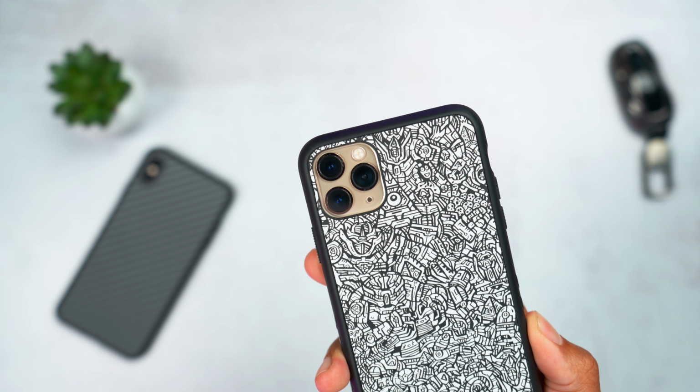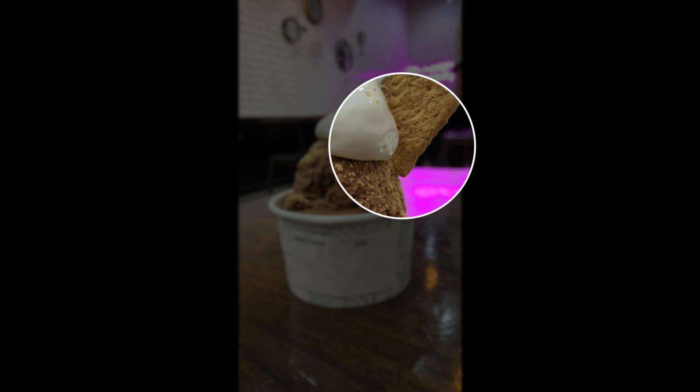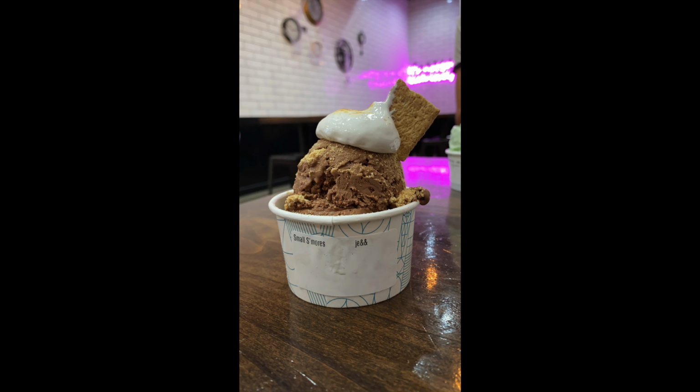When you zoom in, the three cameras will be using AI technology to make everything a little bit sharper and clearer. You won't really notice it from a normal photo that you take, but if you zoom into specific photos, you'll definitely see more clarity over iOS 13.1.3.